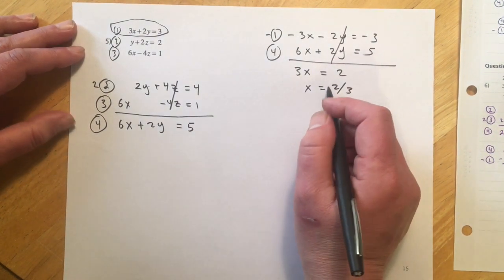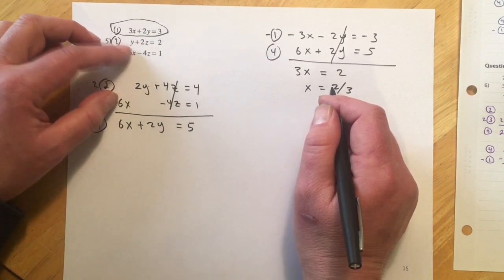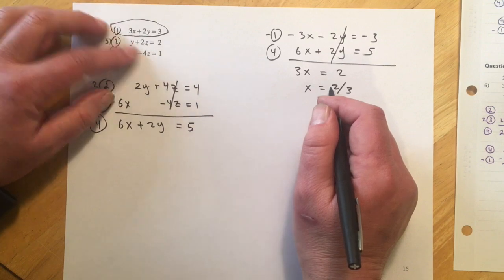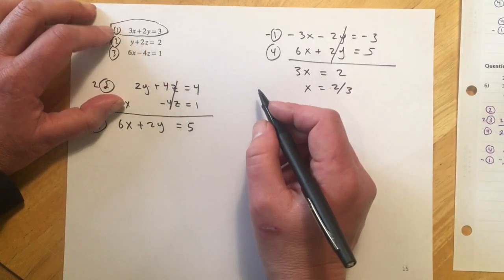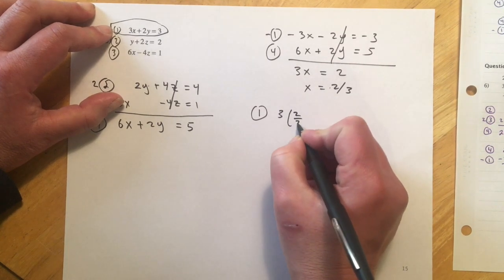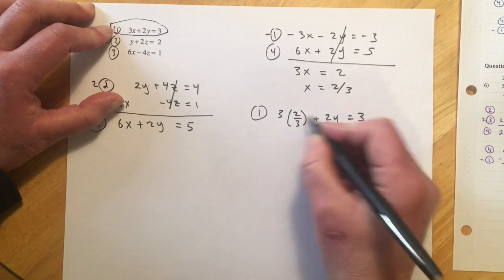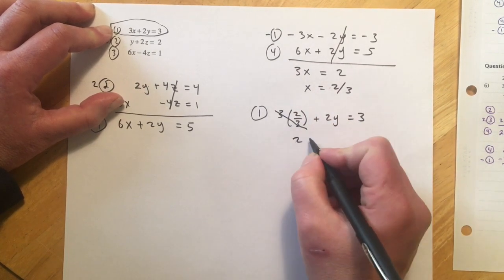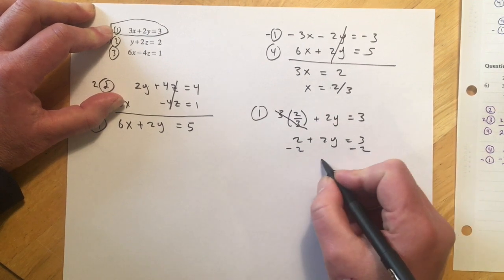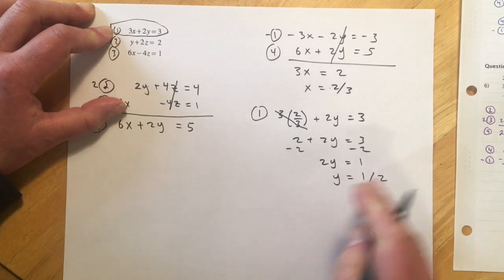Once I have x is 2/3, I can plug that into any of these other equations that have an x, so either 1 or 3, and use that to get y or z. So I'm going to go with, I'm putting in equation 1, so 3 times 2/3 plus 2y equals 3. So the 3's cancel, and I have 2 plus 2y equals 3. Let's scoot that 2 on over. 2y equals 1, and y equals 1/2.